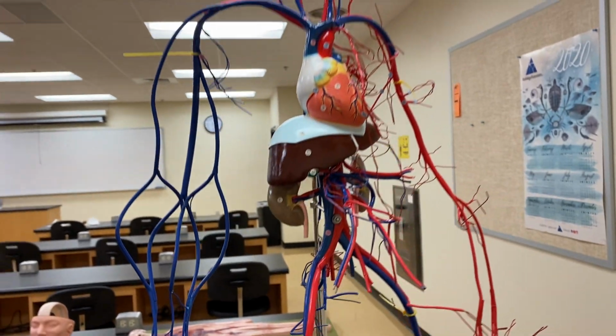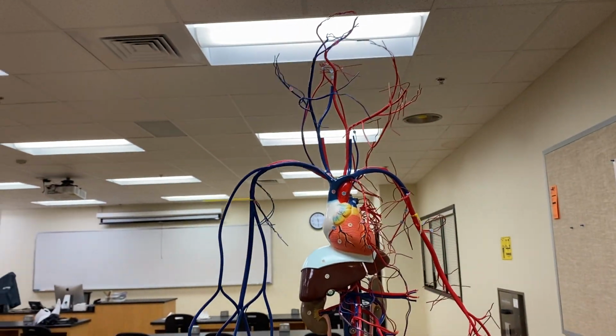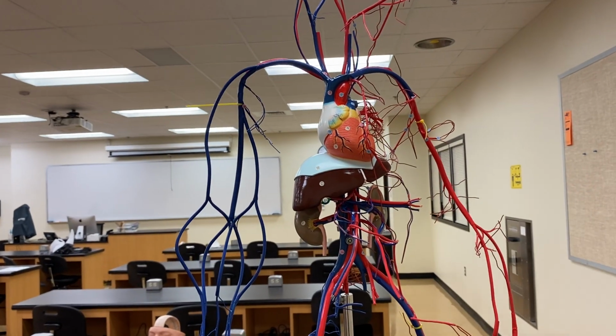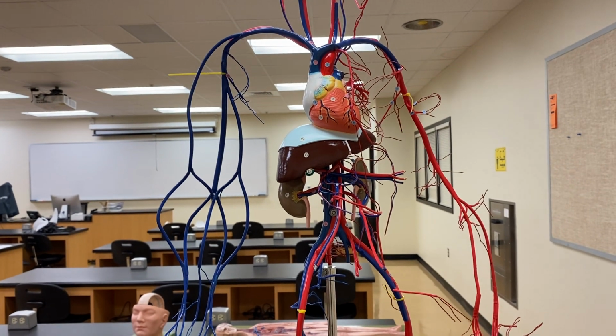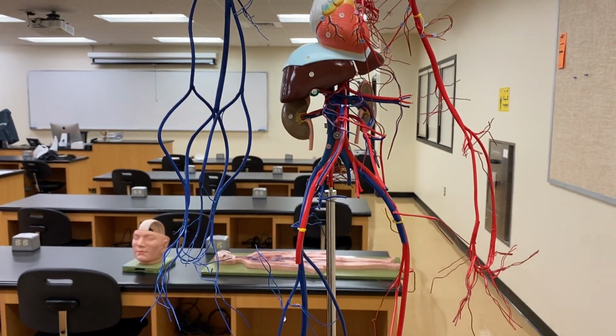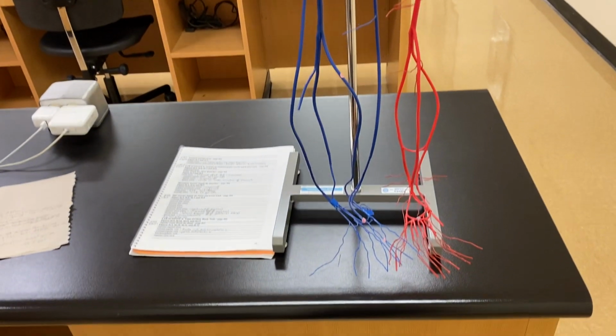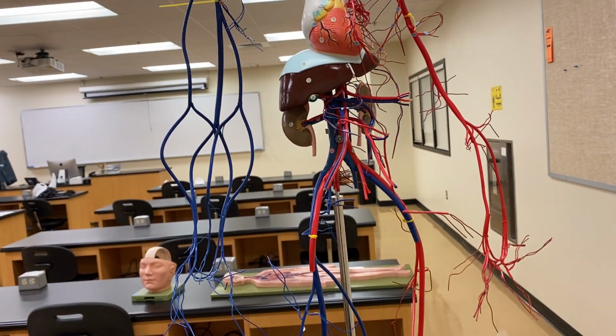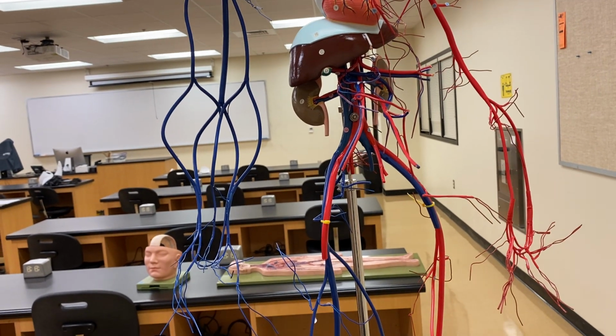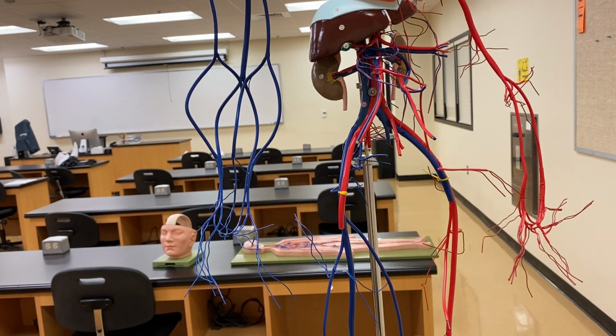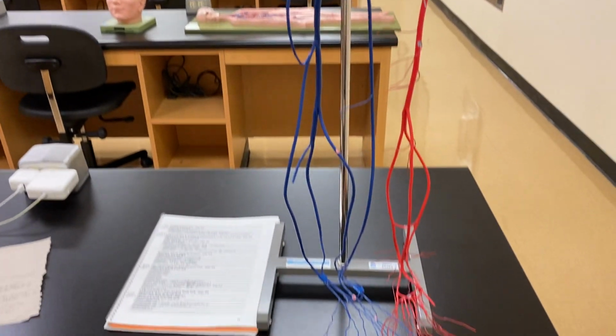So we are working on the veins. We already did the veins of the head and neck, supplying the superior vena cava to the right atrium. So now let's start at the feet and move up the leg and then do the abdominal veins, and we will follow everything that supplies the inferior vena cava.